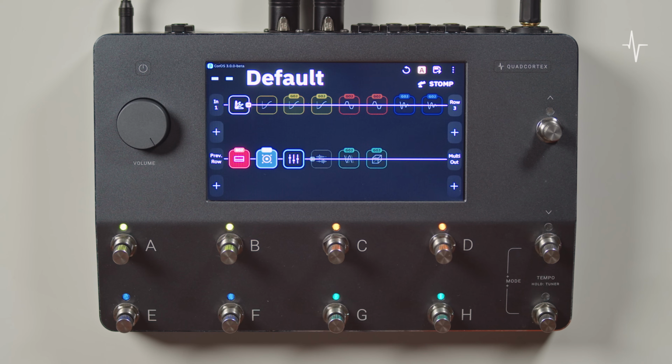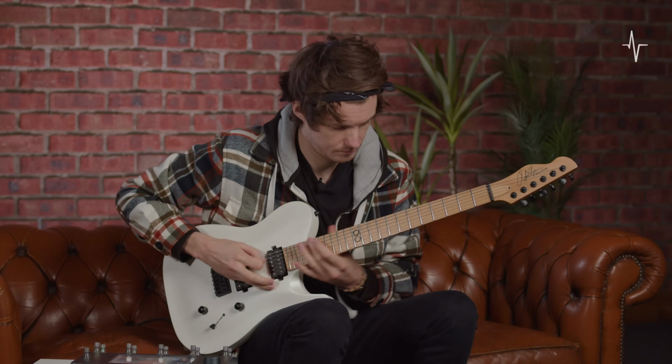So that's the layout of Archetype Gojira X running on Quad Cortex. Here's how the default preset sounds.